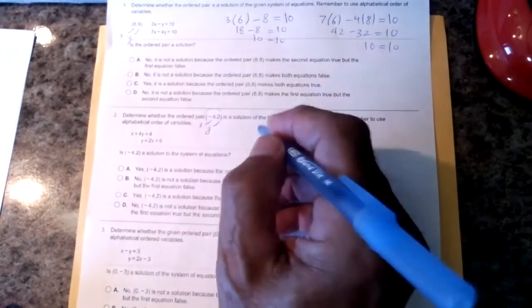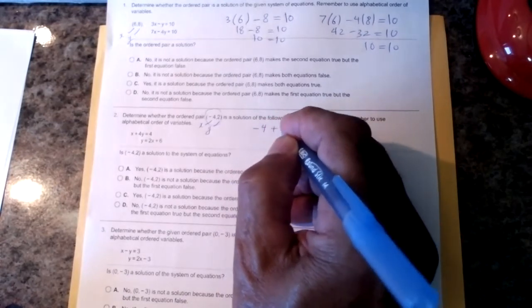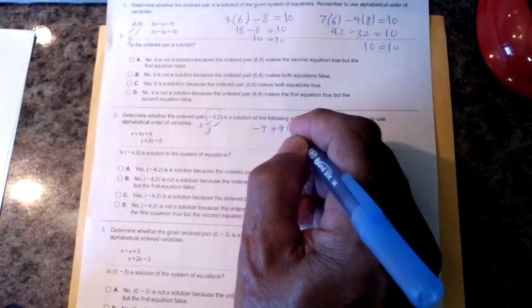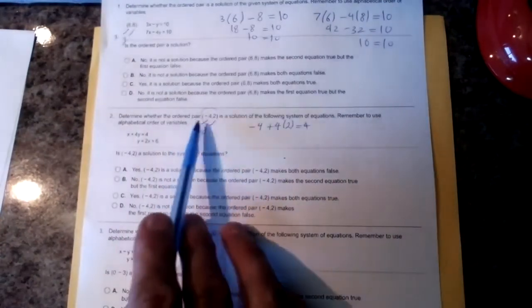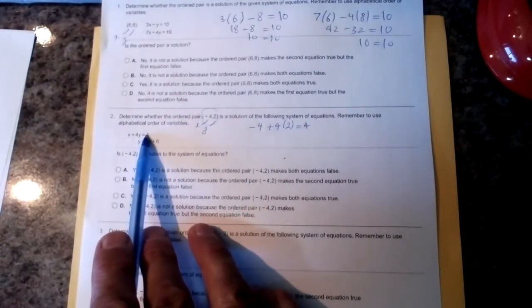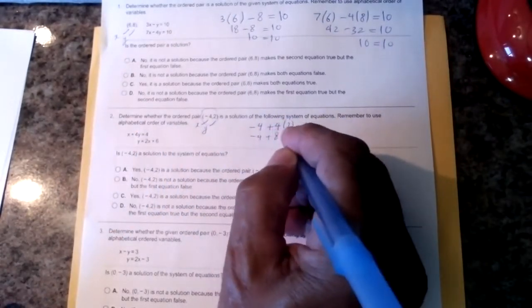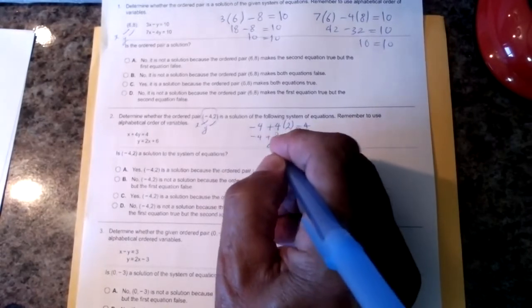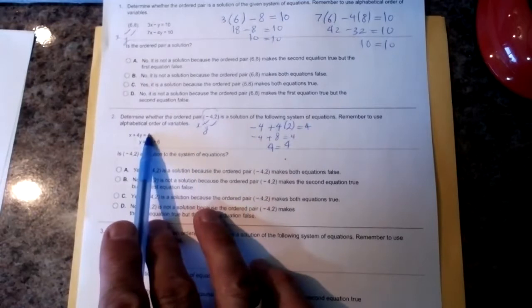So I'll take that and substitute here. So it would be minus 4 plus 4 times 2, and that is supposed to be equal to 4. See, you take that and you put it into the first equation. So then I have minus 4 plus 8 equal to 4, and then yes, 4 is equal to 4.